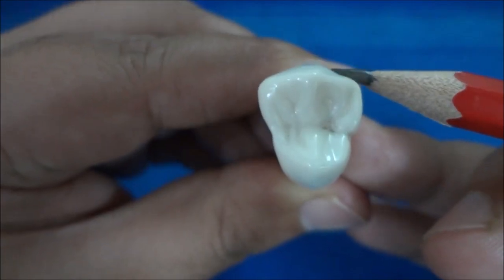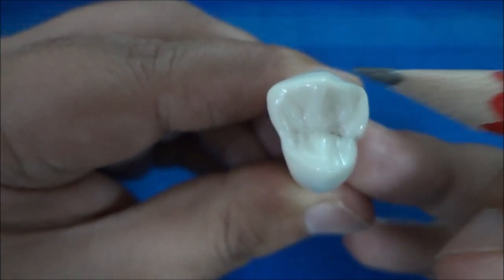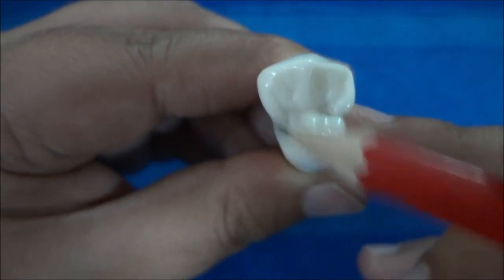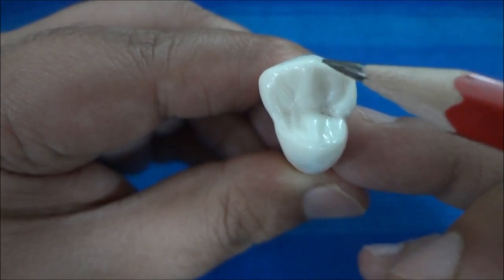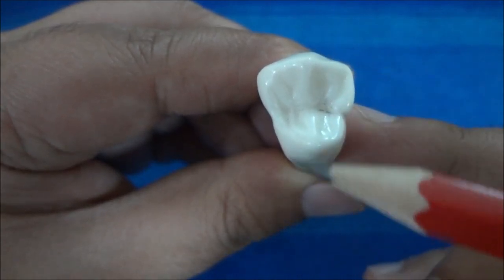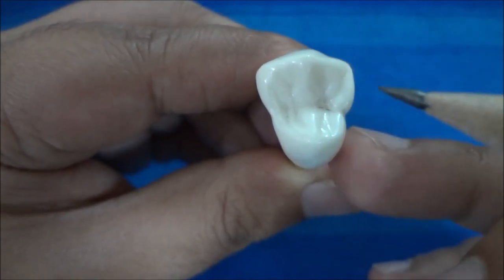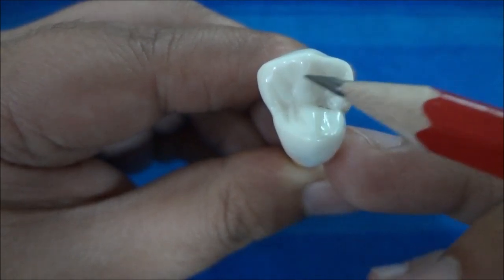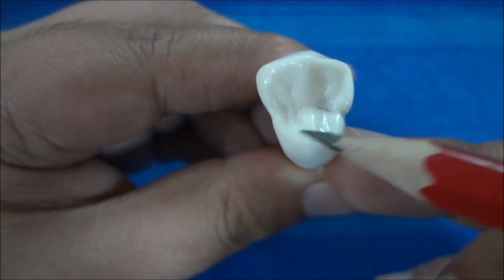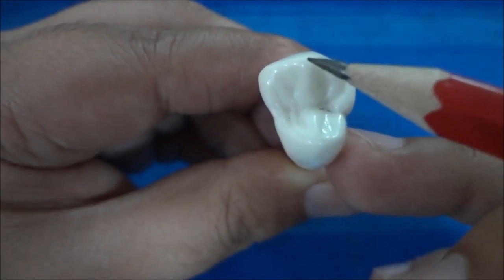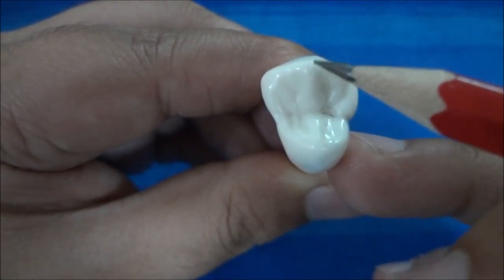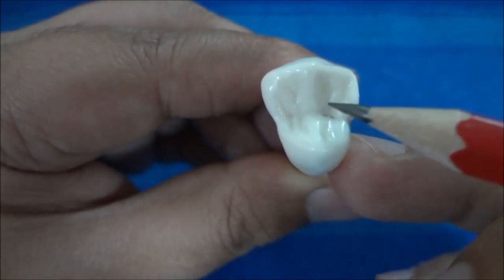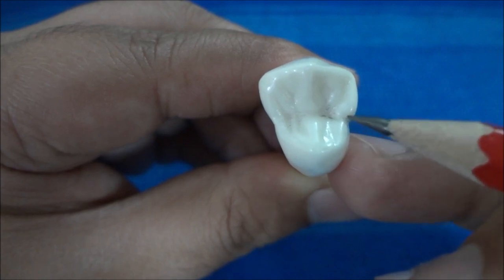From the occlusal aspect, the crown is more angular in shape. It is not circular. In fact, it has a hexagonal appearance from the occlusal aspect. The crown is wider mesiodistally on the buccal side as compared to the palatal side. The buccopalatal, or sometimes referred to as buccolingual width, is more as compared to the mesiodistal dimension.